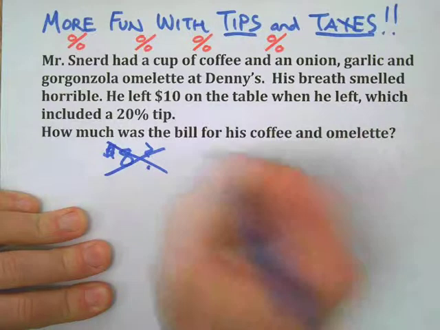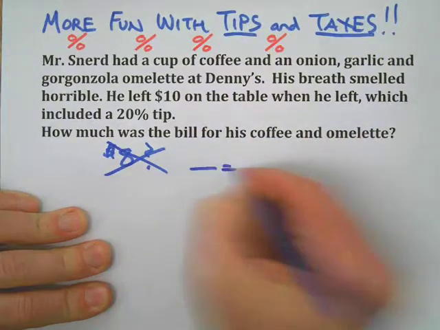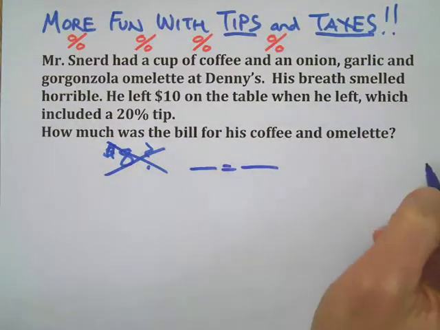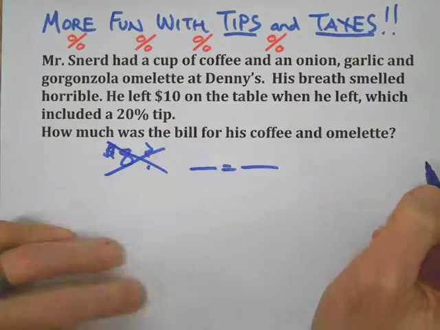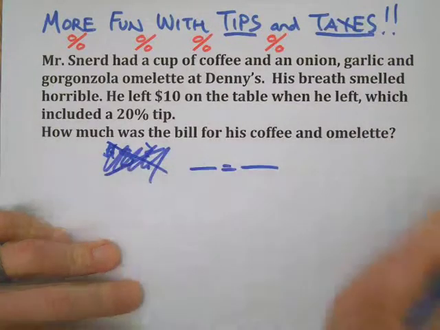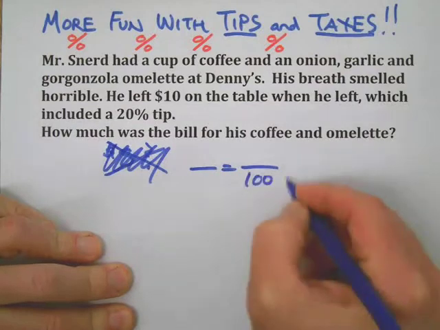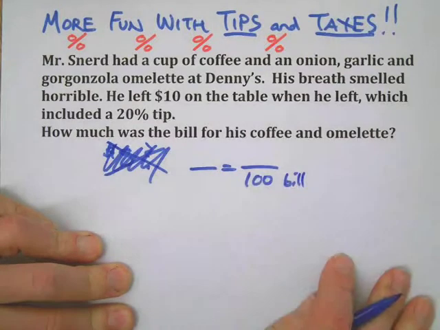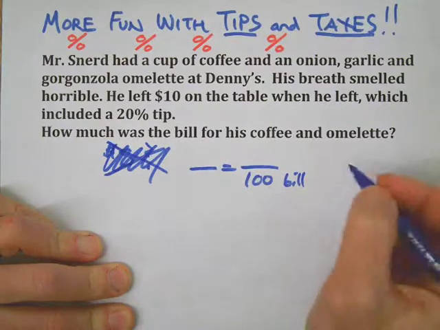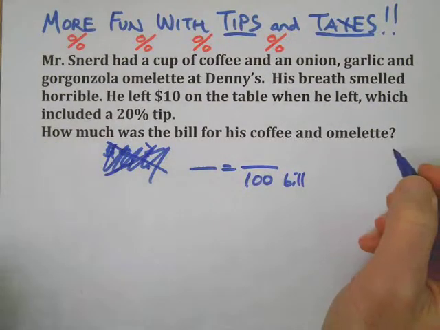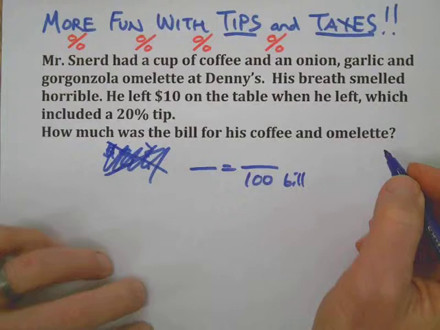Okay, when we're trying to figure out tips and taxes before the tips and taxes were added, this is kind of tricky for people, and here's why. When we have a bill for anything, that's 100%, right? That's the whole thing. That's what you're paying for.